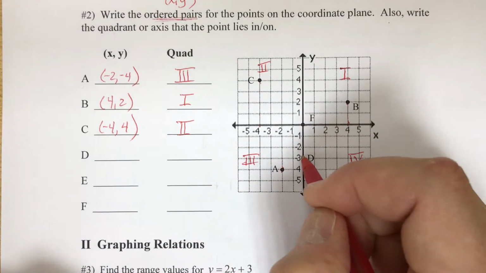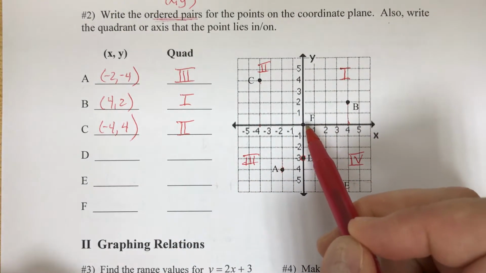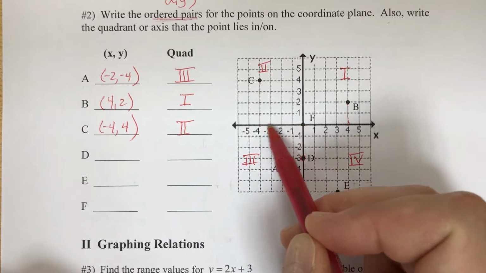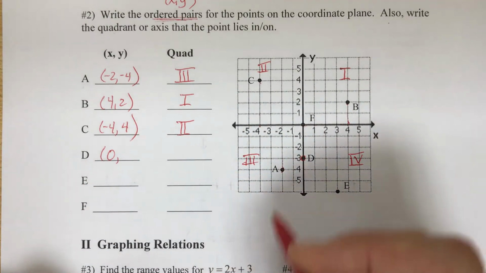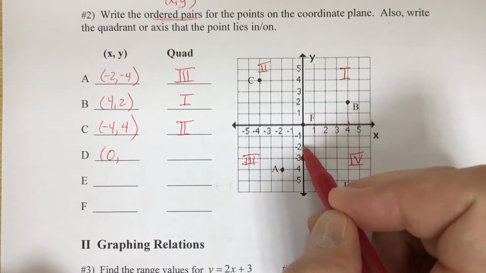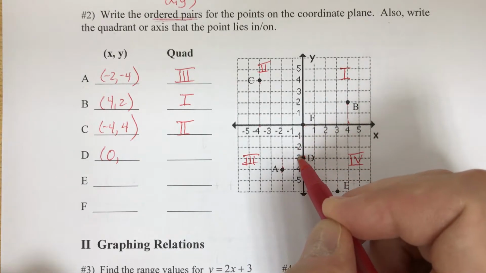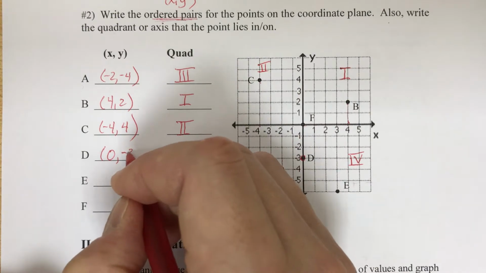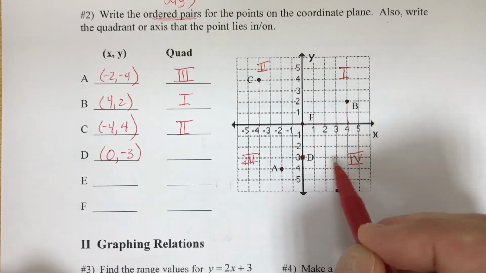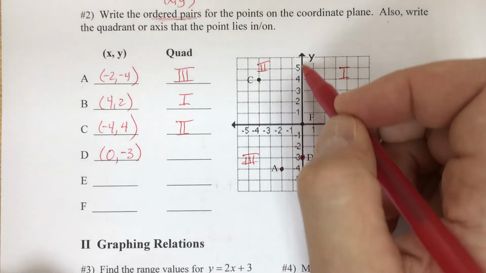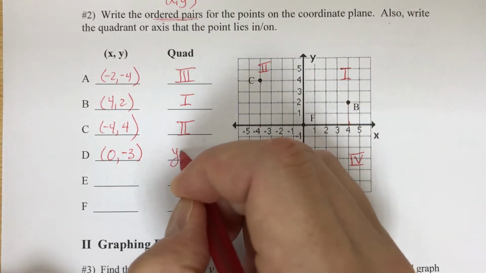Point D is here. Now from 0, 0, we don't move left or right, so the x coordinate is 0. But we do go down 3. When we go down, it's negative, so it's (0, -3). Now this is not in a quadrant, it is on this line, which is called the y-axis.